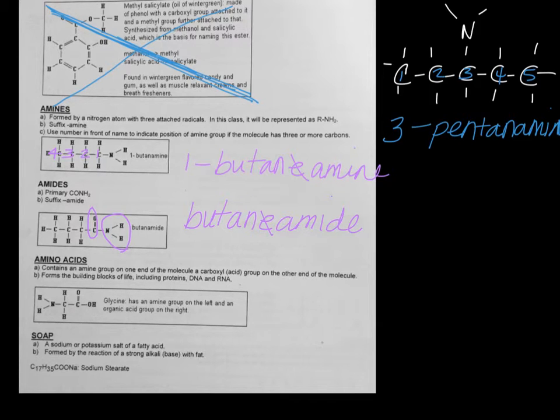And your amino acids are the result of an amine combining with an organic acid. So again, you have 2 functional groups. You have the amine functional group, and you have the COOH organic acid functional group.